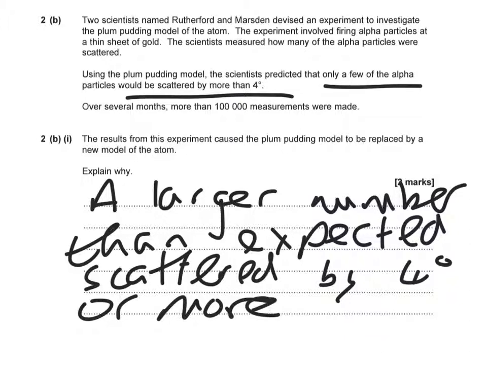The idea that there was more than they expected, being scattered through 4 degrees or more. And the next mark is that the predictions weren't realised, so the experiment didn't produce results that were expected, or the experiment contradicted what the prediction was. So you got in this part the idea that predictions weren't realised, or the plum pudding model couldn't explain the experimental outcome. And either one of those two things will get you the second mark.